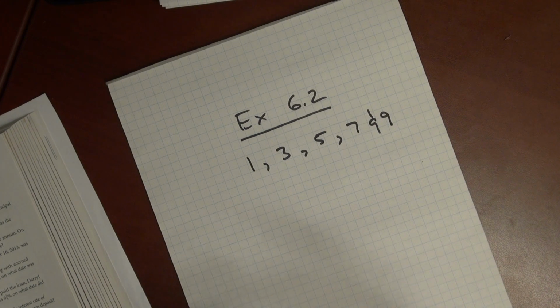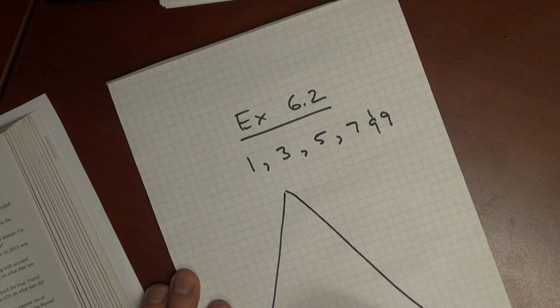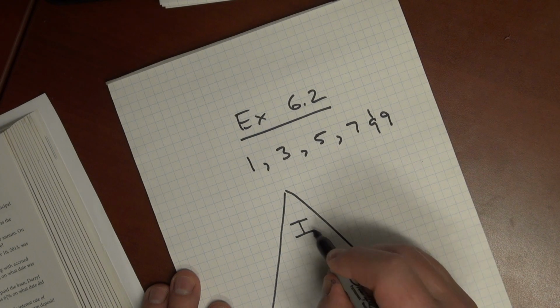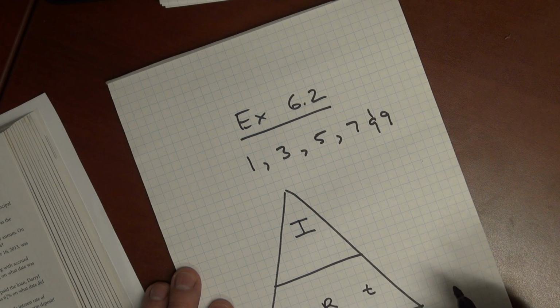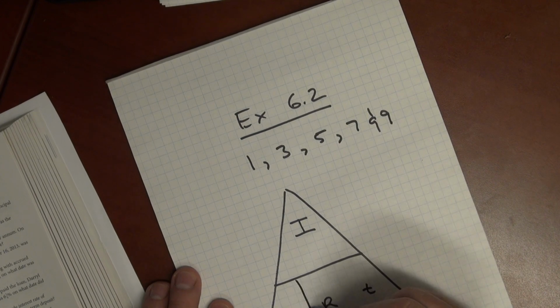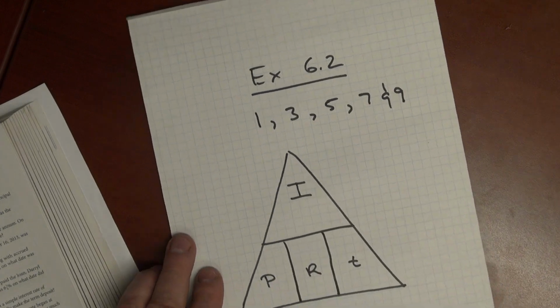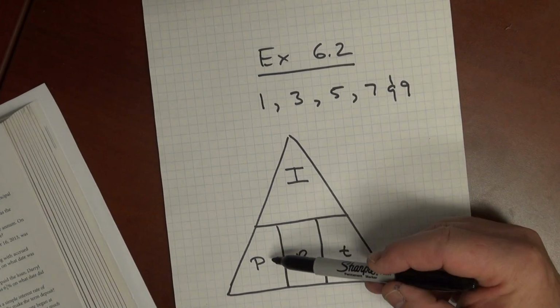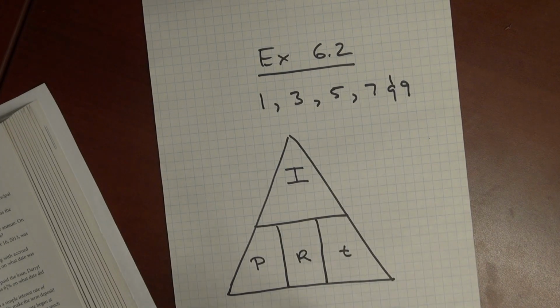So let's get started. The idea behind this is to practice the concept of interest, principal, rate, and time. Before we begin, I should just reiterate that you want to be familiar with the basic triangle that we use in order to be able to determine interest, rate, and time. So we have interest, principal, rate, and time. If we have three of these factors, we can figure the fourth. So let's get started.